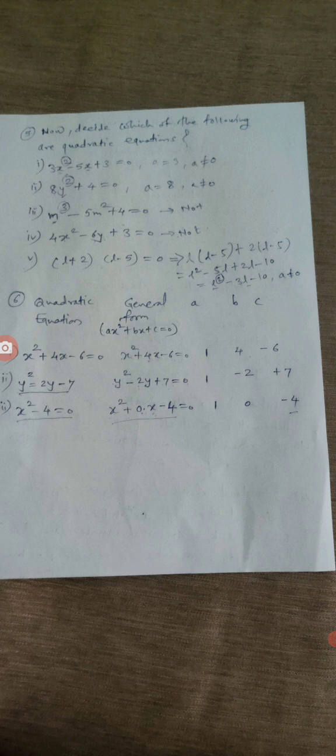Then third example is x square minus 4 equal to 0. Now this quadratic equation also we have to present in generalized form. So it is x square plus 0 dot x minus 4 equal to 0. Here middle term is missing. So how do we represent it? 0 dot x. Anything multiplied by 0 is 0. So it is actually x square minus 4 equal to 0, but it is represented in general form ax square plus bx plus c equal to 0. So the coefficients are a equal to 1, b equal to 0 and c equal to minus 4.